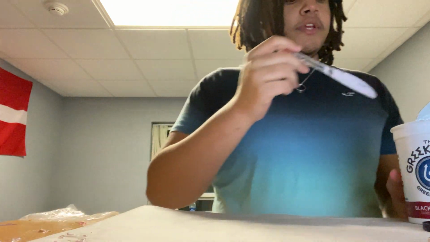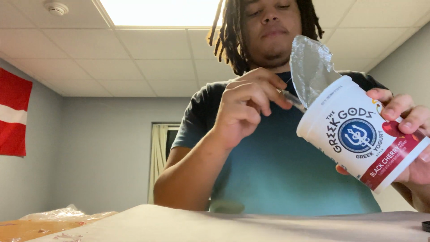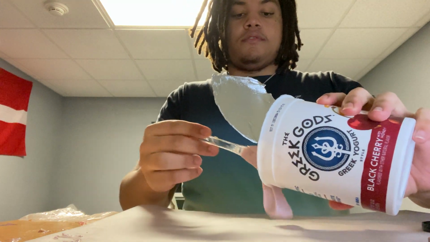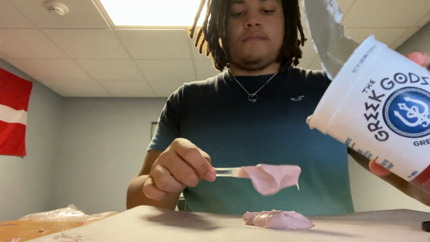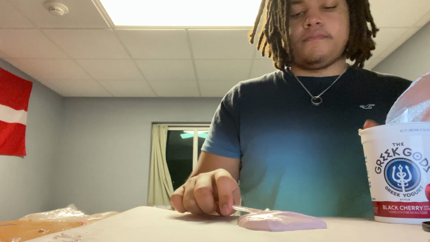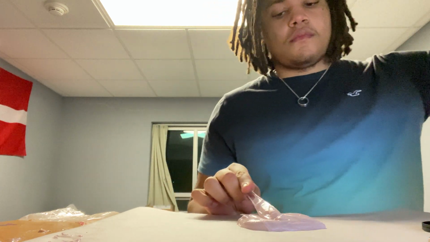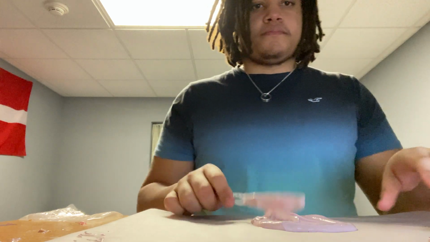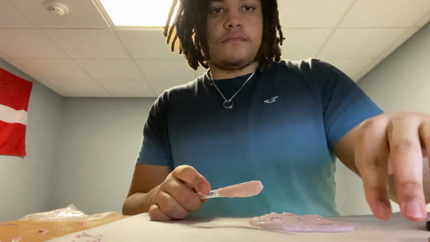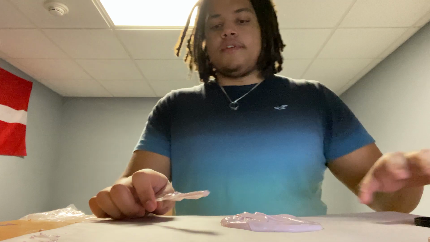For this I'm going to be using Greek yogurt to represent my asthenosphere. So, let's put that down. Right, so I got Greek yogurt to represent my asthenosphere.